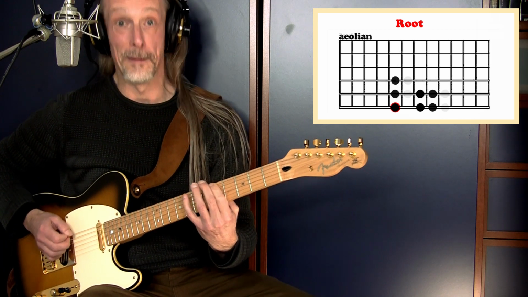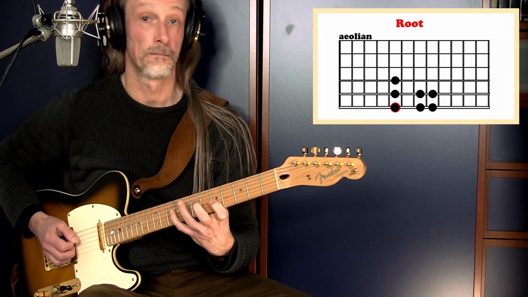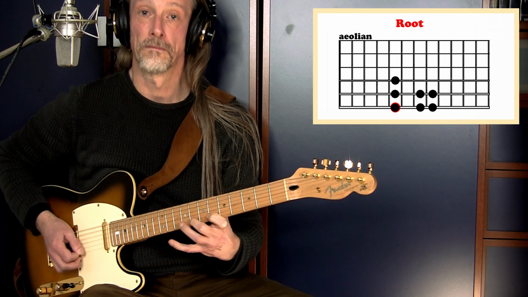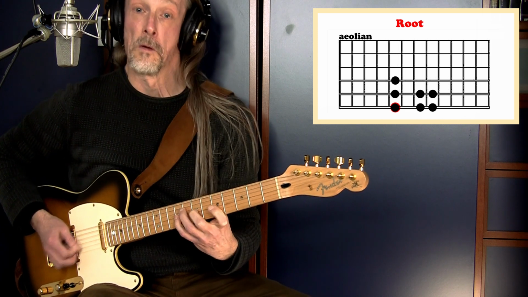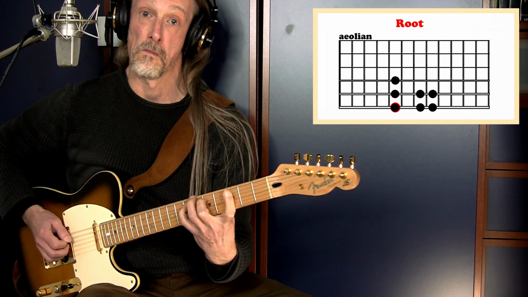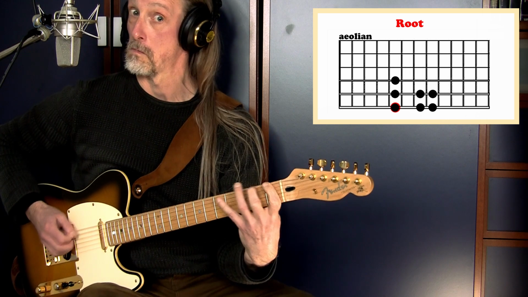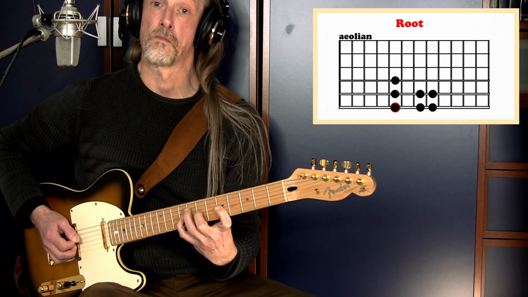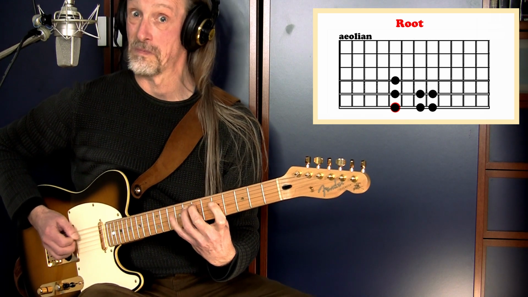Aeolian minor scale. Dorian with a major 6.